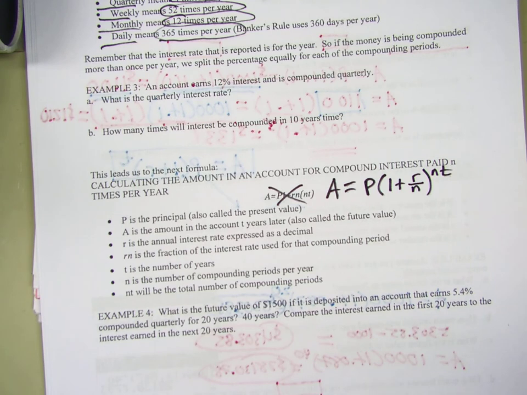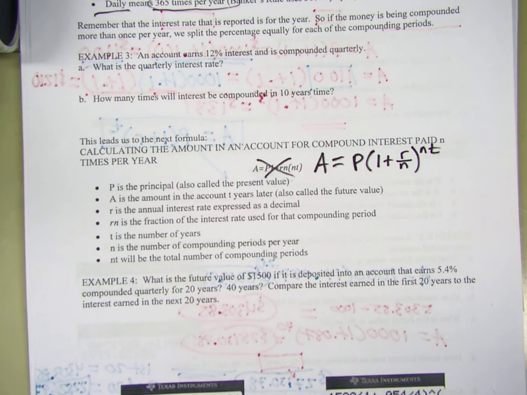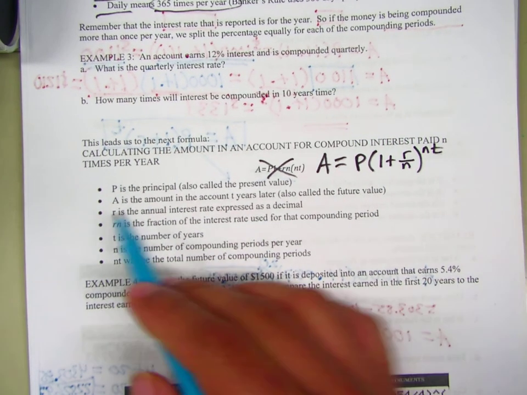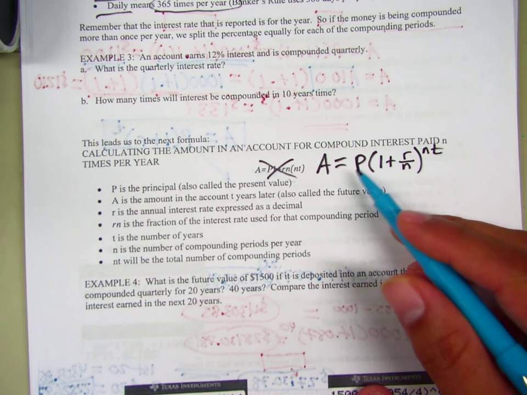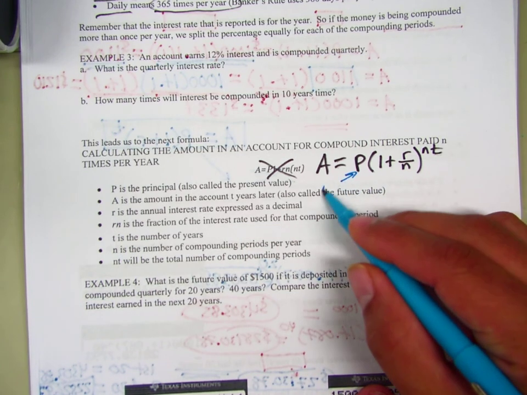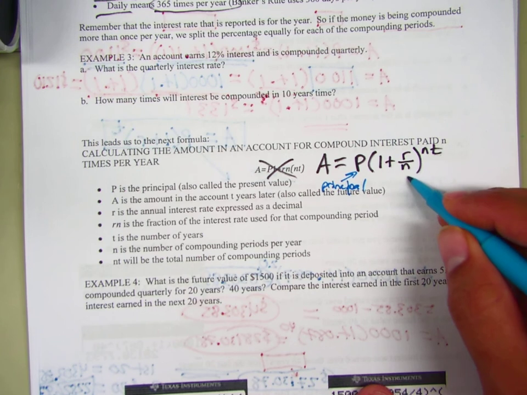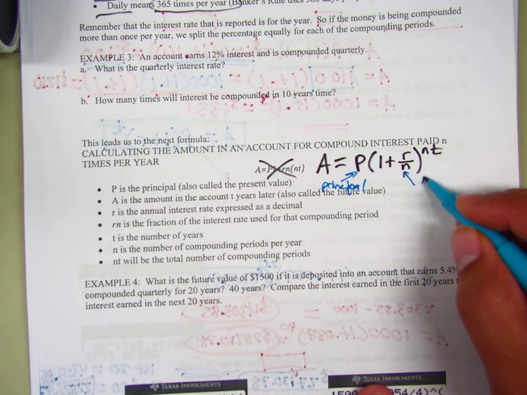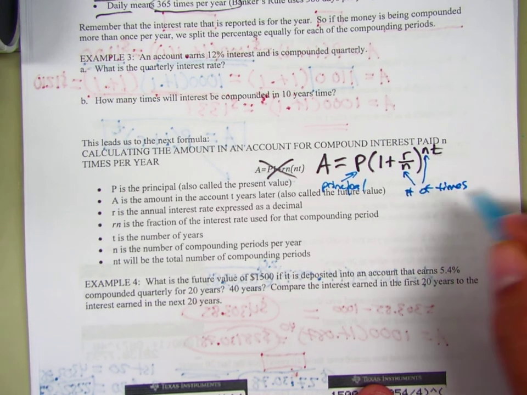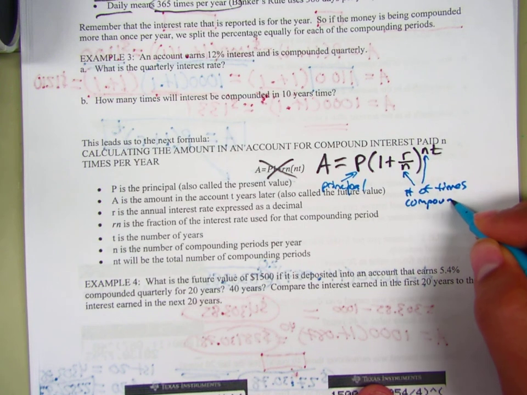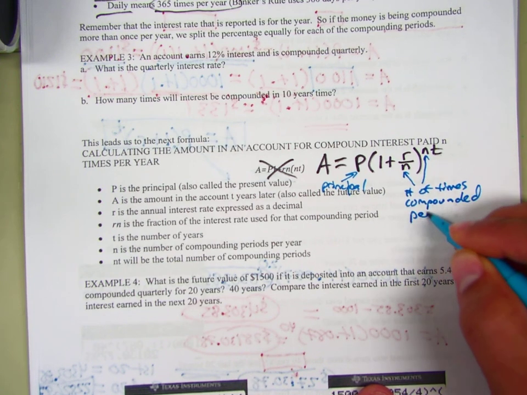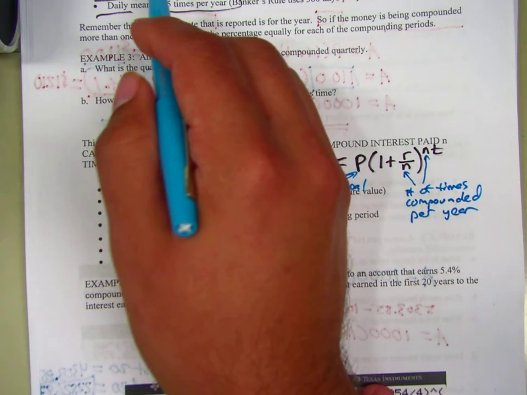Okay, and if you ever forget what each letter means, everything's written right here for you. P is still principal. N is the only new thing that we got in here. N is the number of times compounded per year.